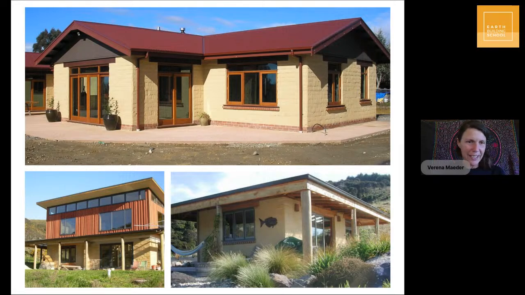The bottom left is our building. We have load-bearing solid earth walls in the ground story, and then a timber frame building. It's a timber earth hybrid at the top. I've put this one in because you see that reverse slope of the monosloped roof.